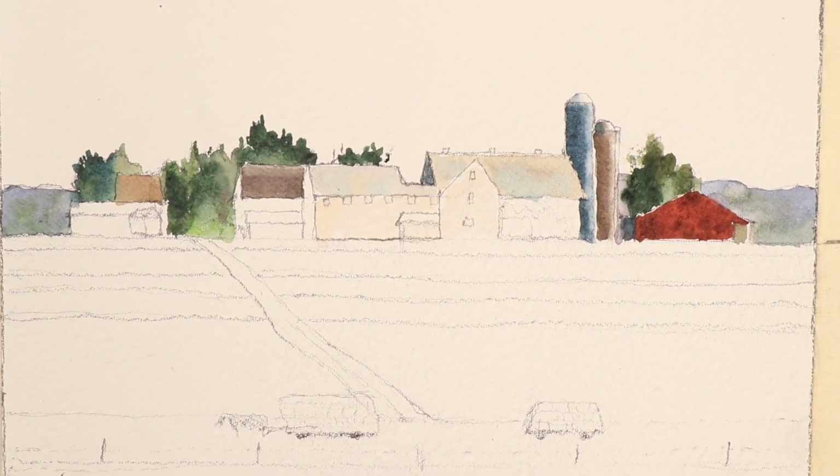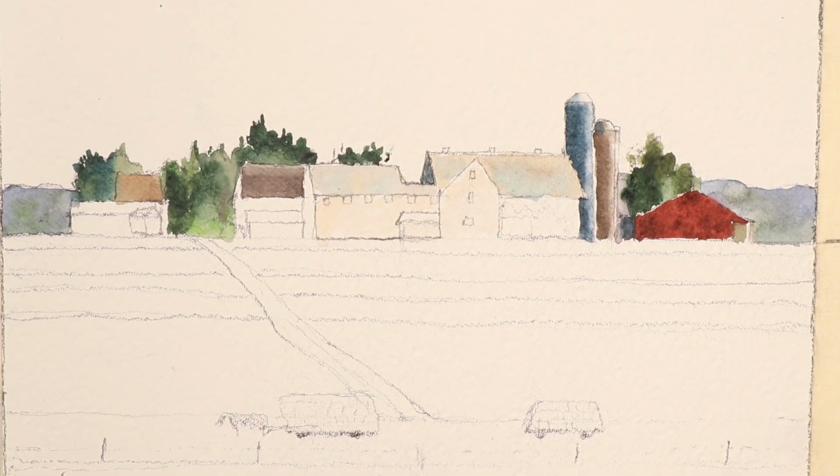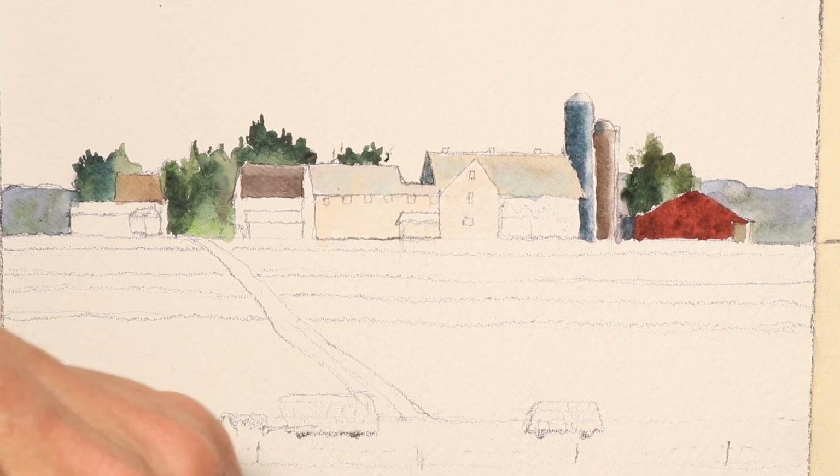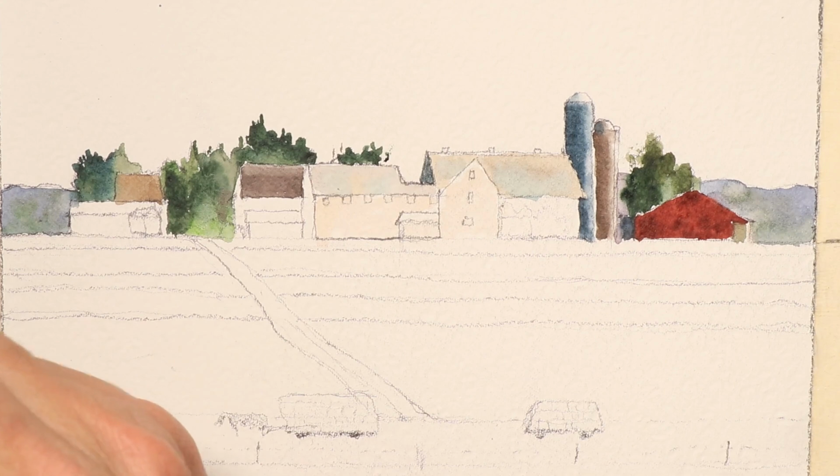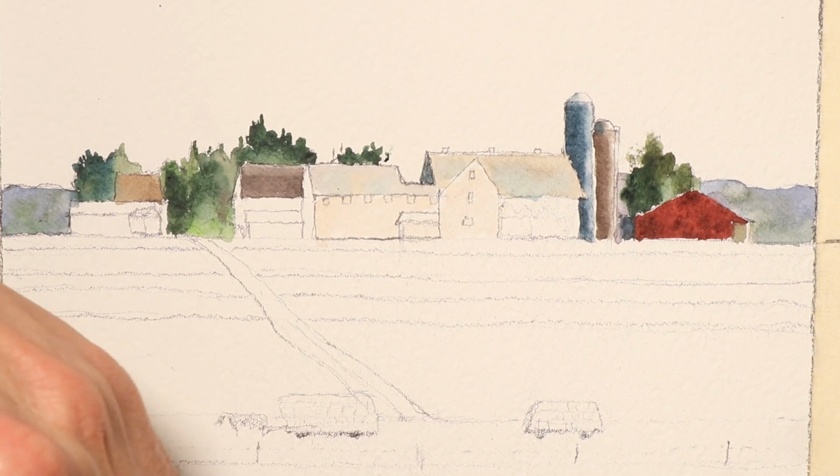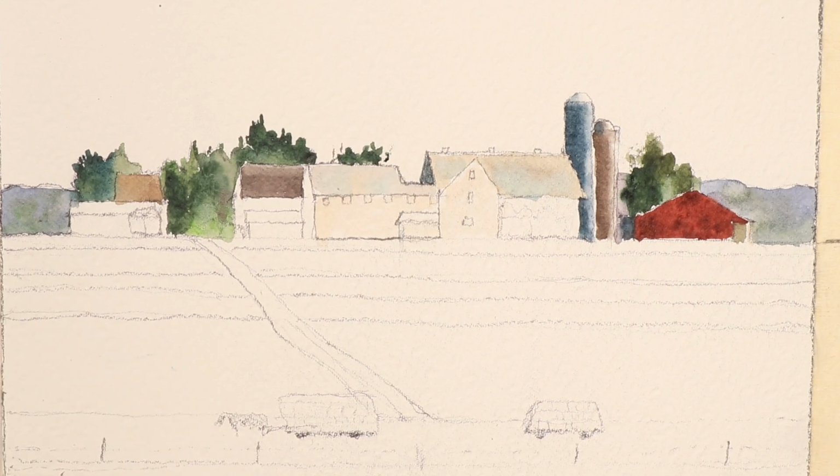So now I'm going to start getting into the fields. There was nothing fancy about the grass fields and the brown hay and grass fields. So I'm going to mix up what I would call a yellow ochre color, using my only yellow in my palette, then some burnt umber mixed in with that, and then maybe a touch of orange.